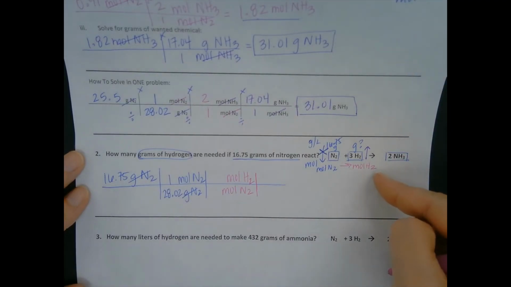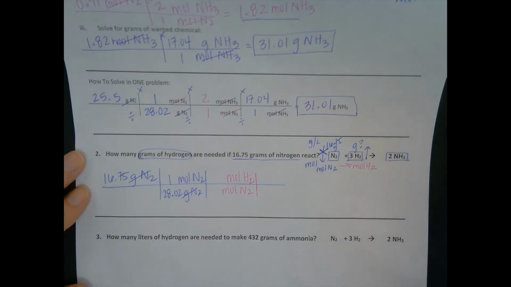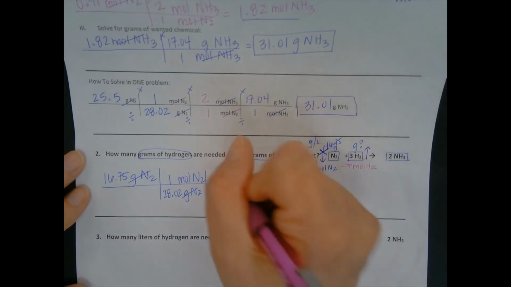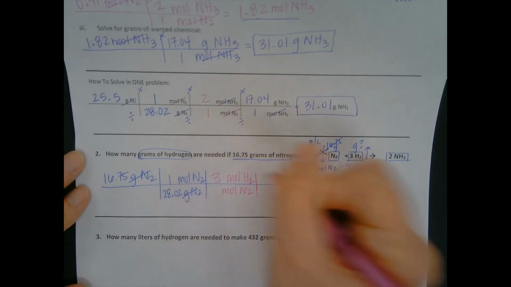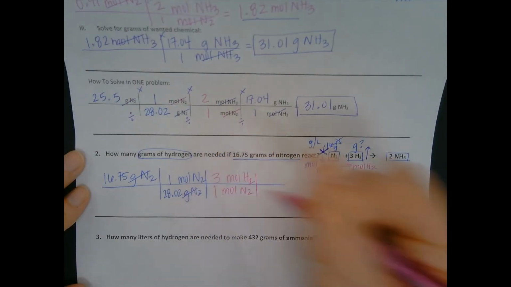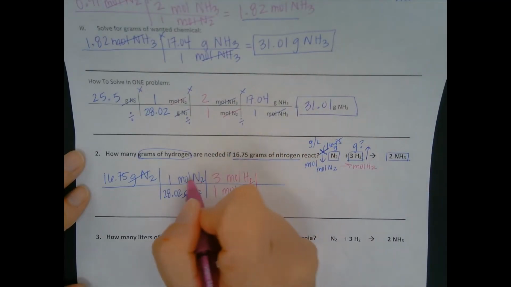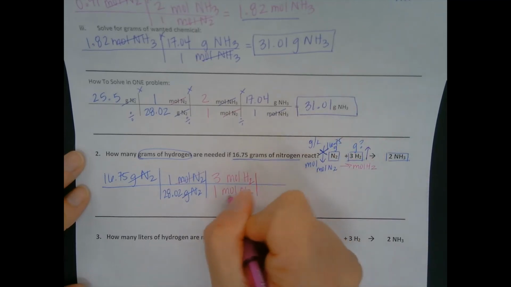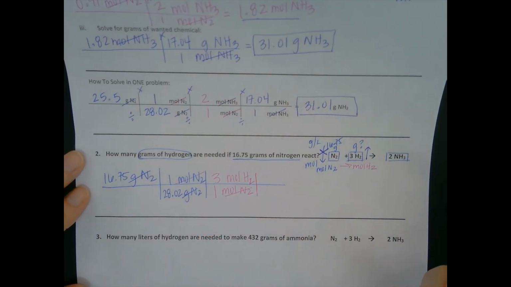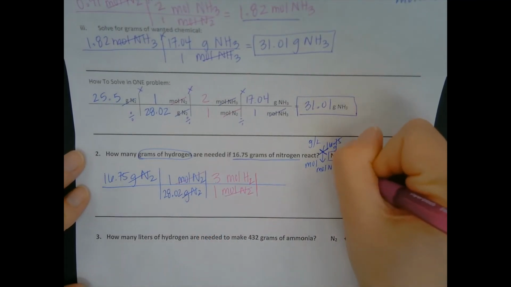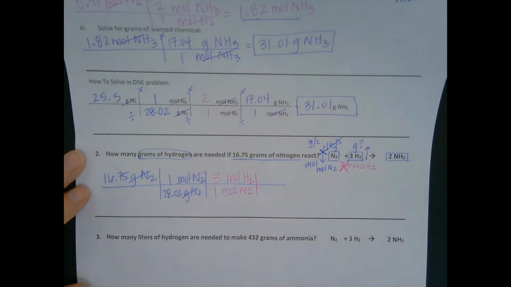I know looking at my toolbox, the mole ratio is how I get between chemicals, and those come from the coefficients of the balanced reaction. So 3 moles of H2 over 1 mole of N2. Mole N2 cancels with mole N2, which means I'm done with the second arrow. Done, cross it out.